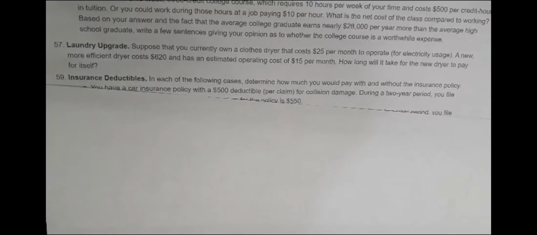57. Laundry upgrade. Suppose that you currently own a clothes dryer that costs $25 per month to operate. A new, more efficient dryer costs $620 and has an estimated operating cost of $15 per month. How long will it take the new dryer to pay for itself?